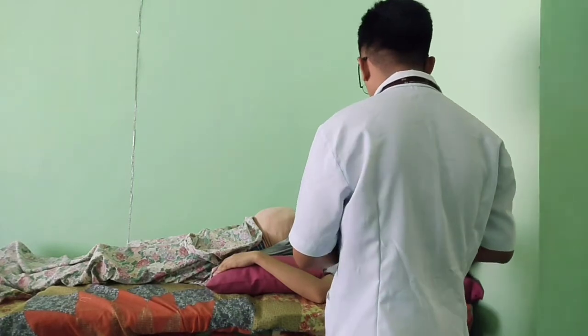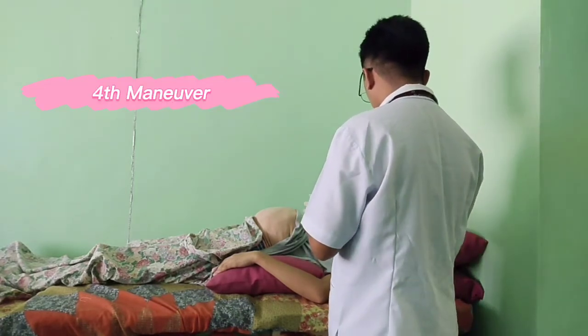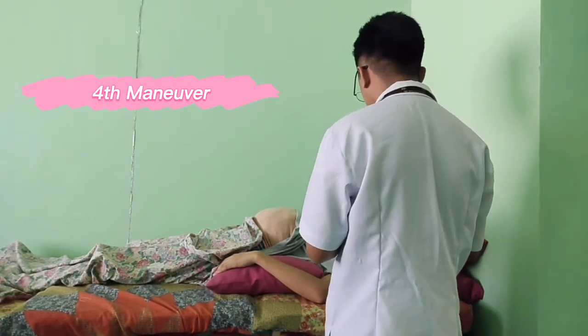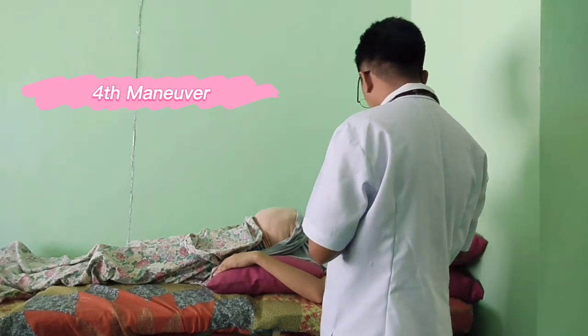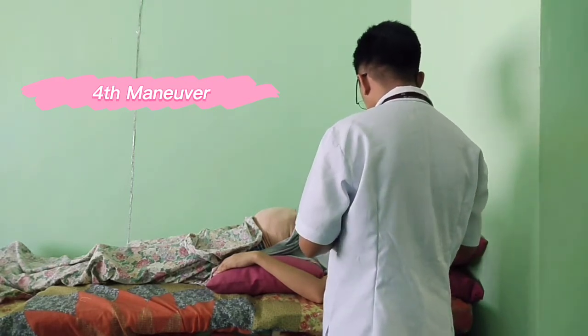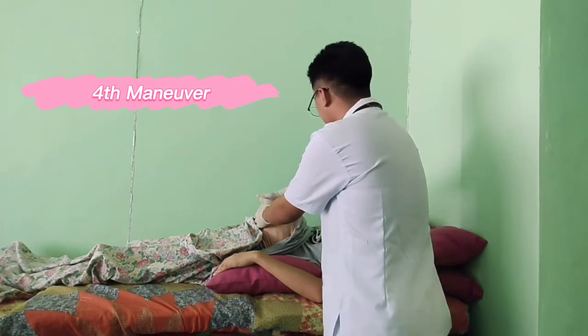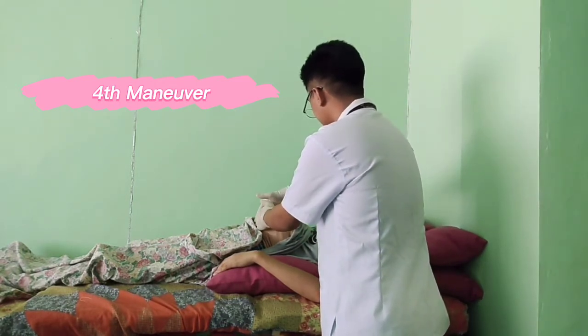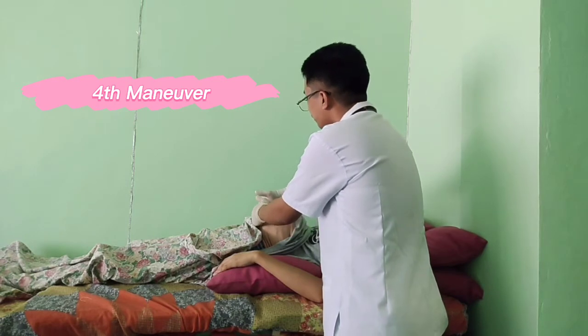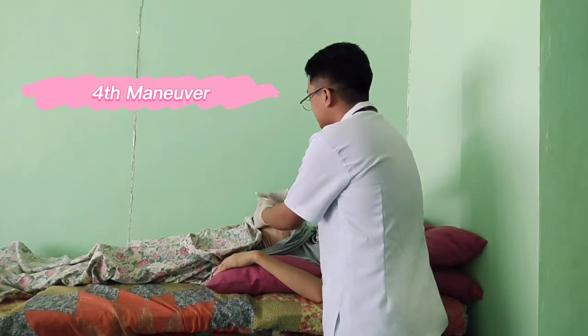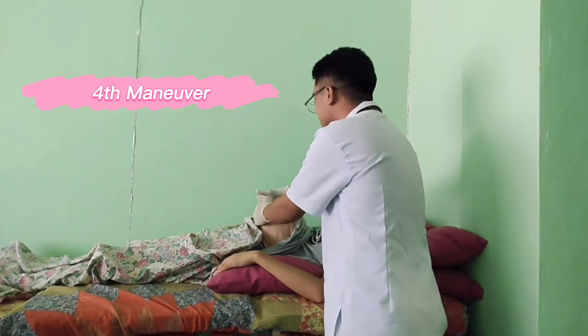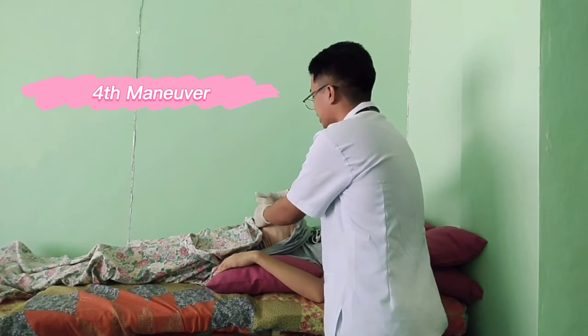Now for the fourth maneuver, I will put both of my hands on the uterus area. Is it okay with you, mom? Okay, so we will now feel for the cephalic prominence. Then we will feel if the baby's head is extended or flexed. So I'm going to push it here.